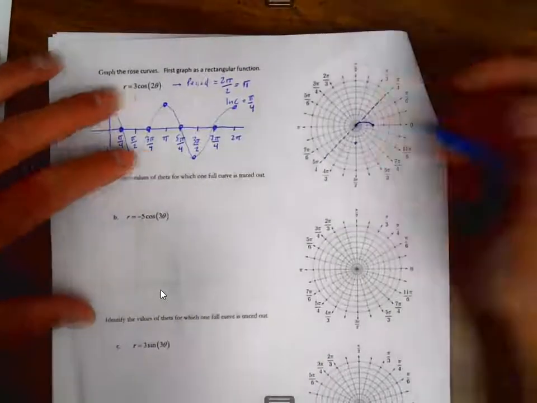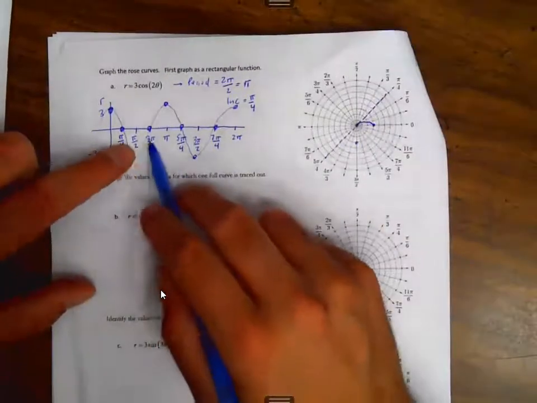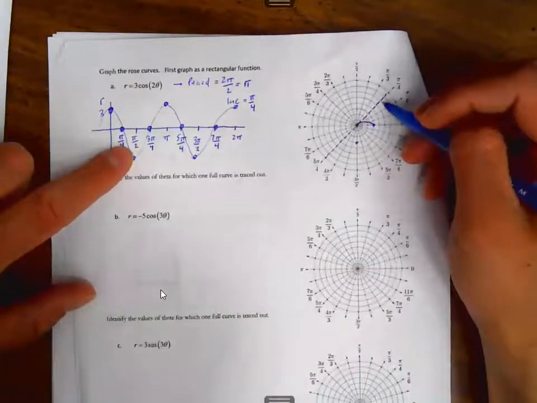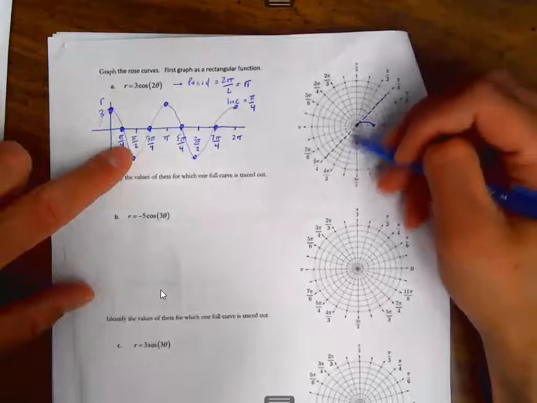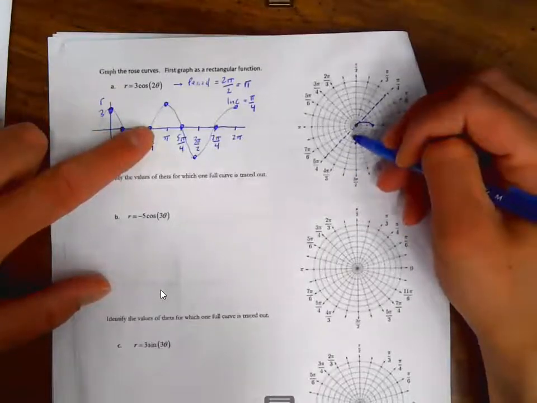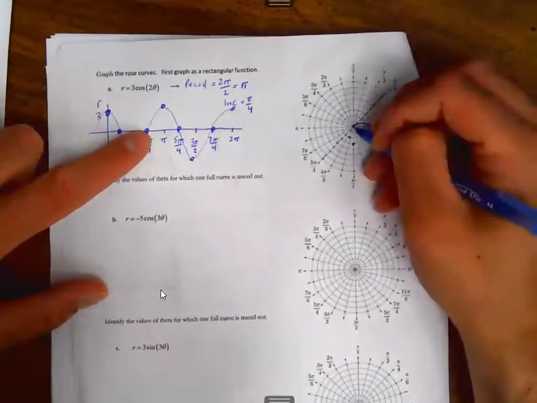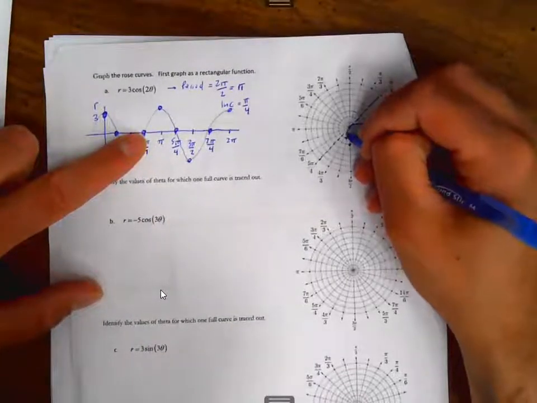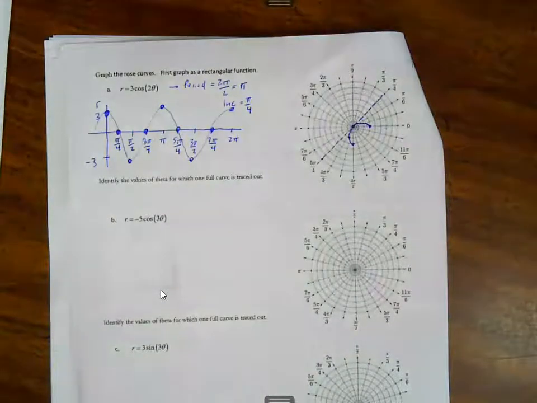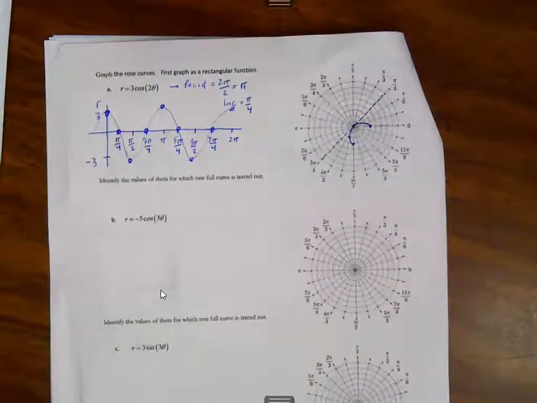So when theta is in between pi over 4 and pi over 2, so right here, r is going to be negative, like 1.5, somewhere in between. So it's going to end up having a curve like that down there. So if r is negative, you just go in the opposite direction of where the angle is. All right. Now we're here.